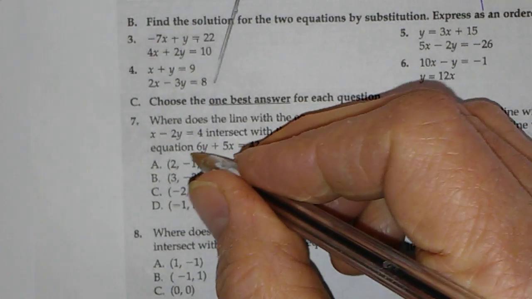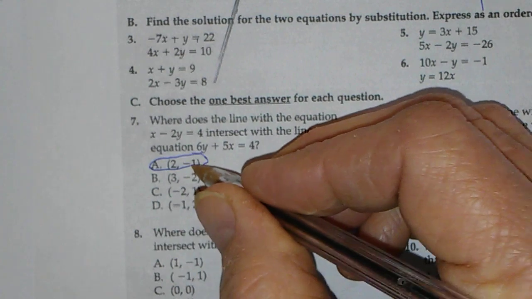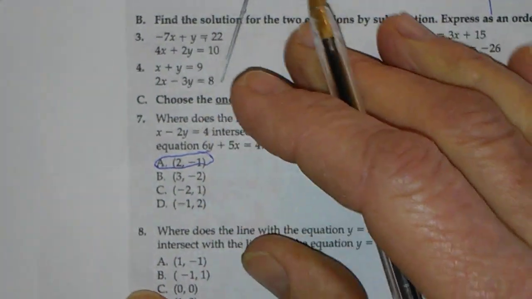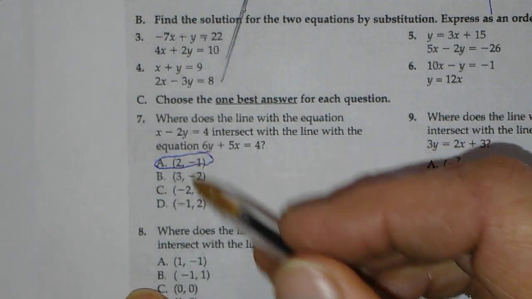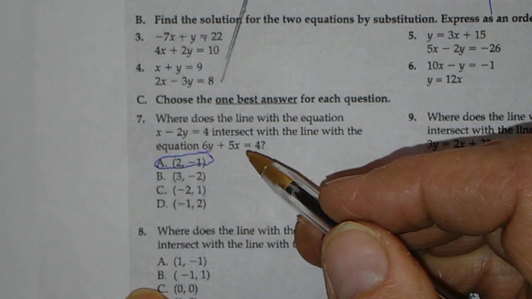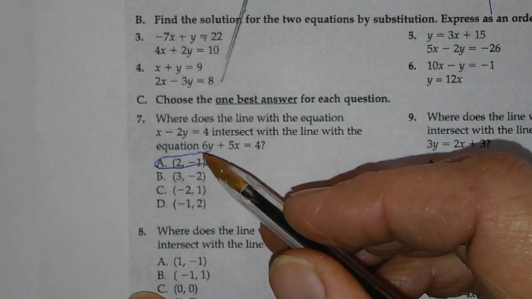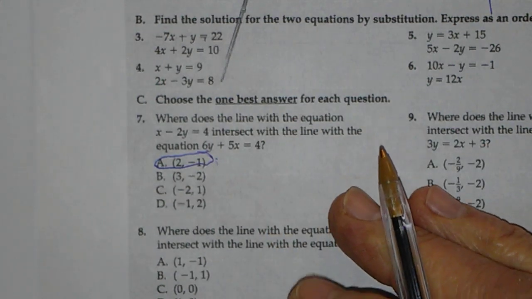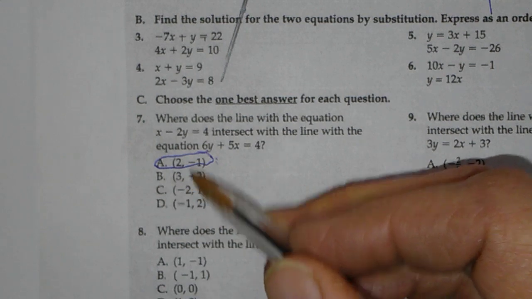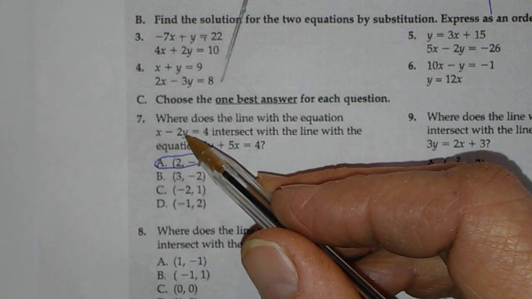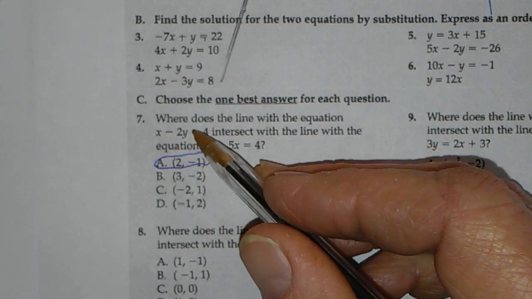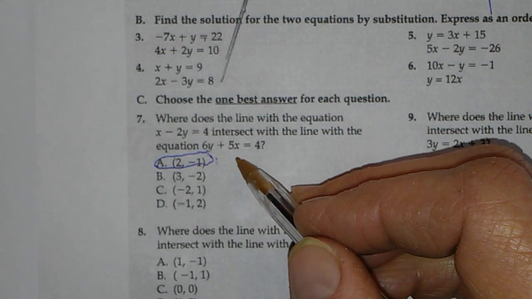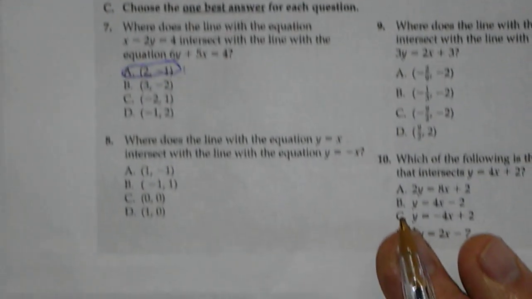It's the only one that worked in the first equation. These didn't even work in the first equation. I thought a couple of them would work in the first equation, and then we'd see which one worked in the second. We didn't even have to go to the second. Usually on a problem like this, at least 3 of them, or 2 of them, would work in the first equation, and then you'd have to see which one worked also in the second equation. We didn't have to go that far.